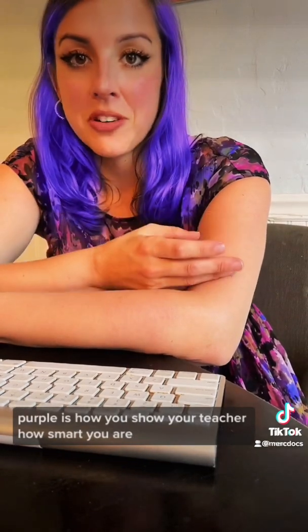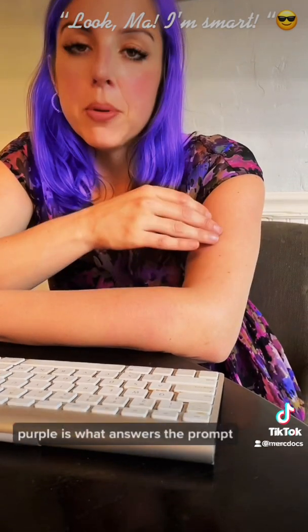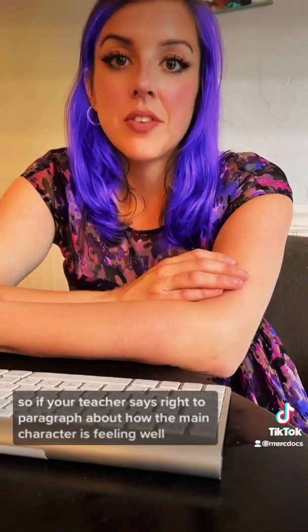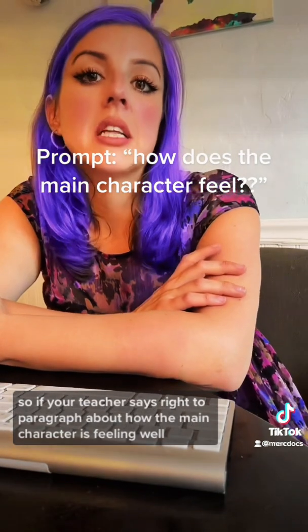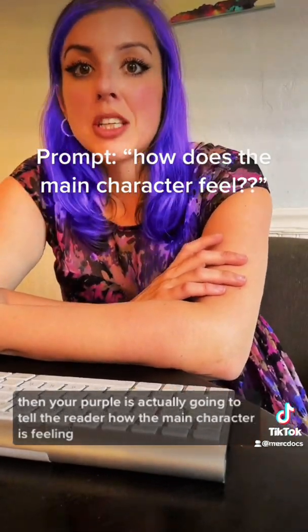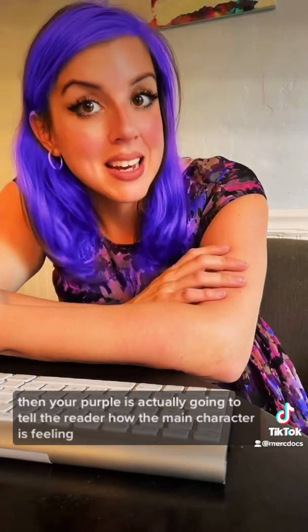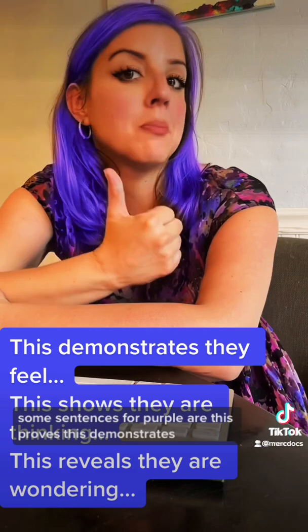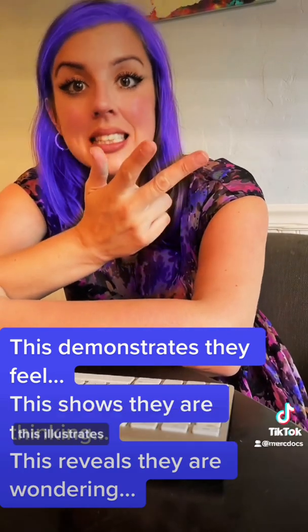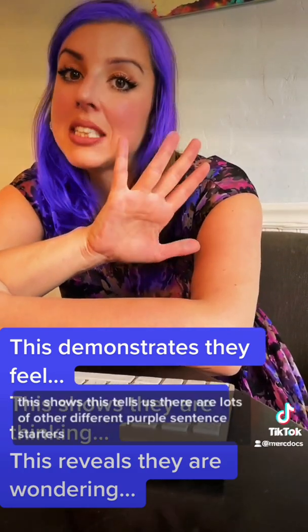Purple is how you show your teacher how smart you are. Purple is what answers the prompt. So if your teacher says, write a paragraph about how the main character is feeling, well, then your purple is actually going to tell the reader how the main character is feeling. Some sentence starters for purple are this proves, this demonstrates, this illustrates, this shows, this tells us.